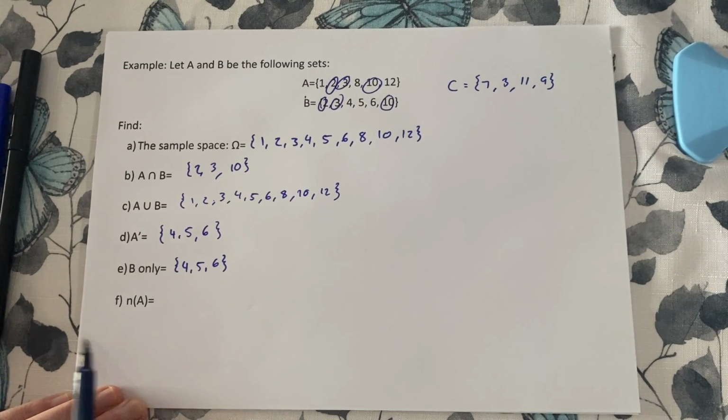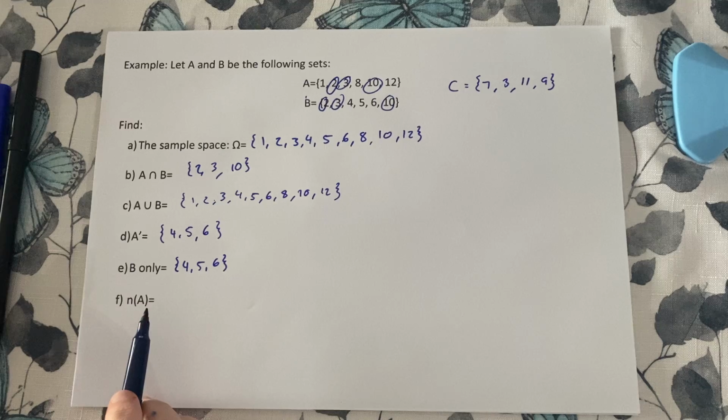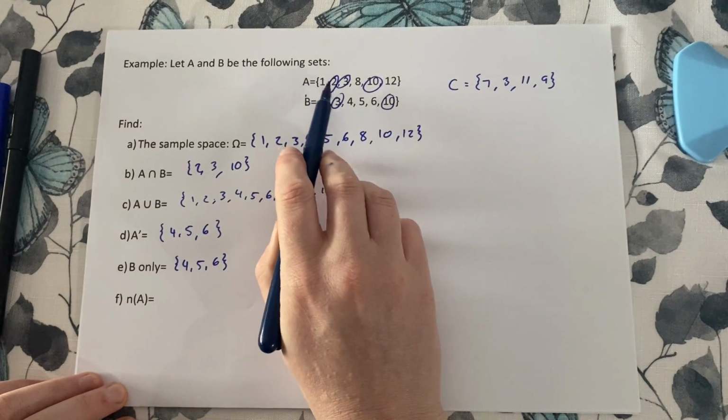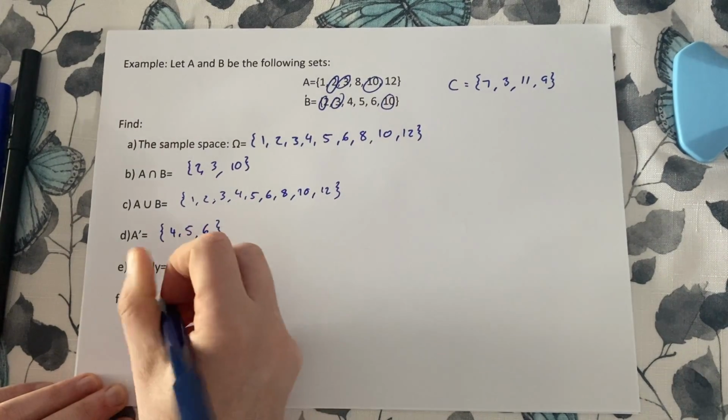Then this one here is the cardinal number. So we're wanting to know the number of elements within set A. So you go 1, 2, 3, 4, 5, 6. There's 6 there.